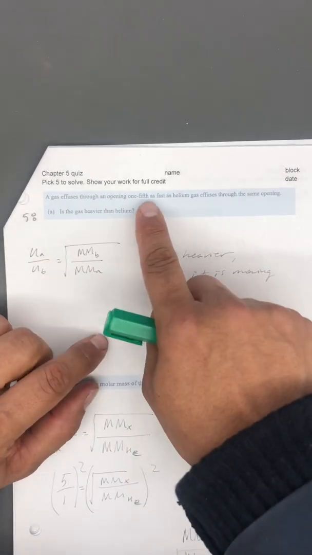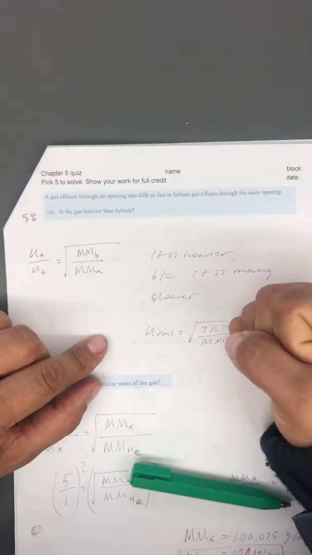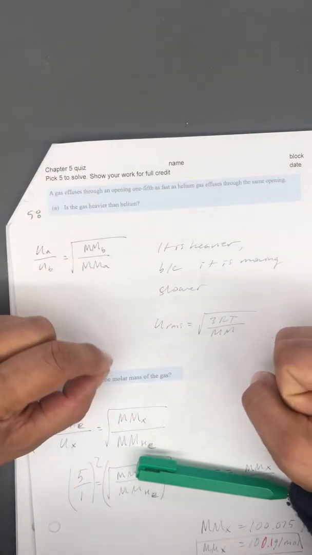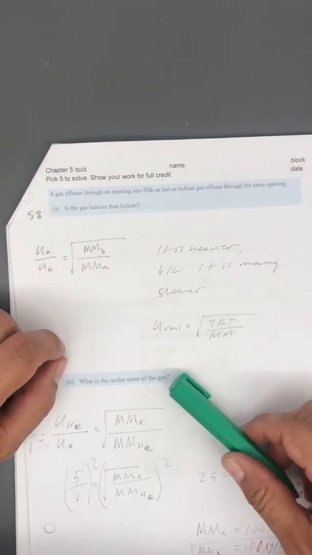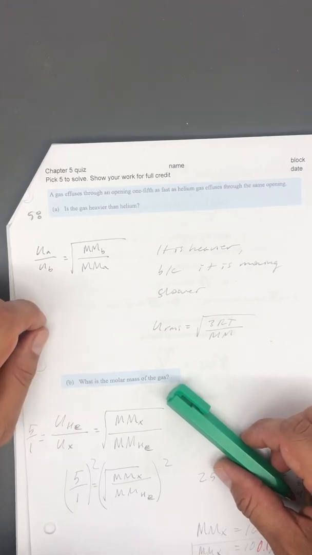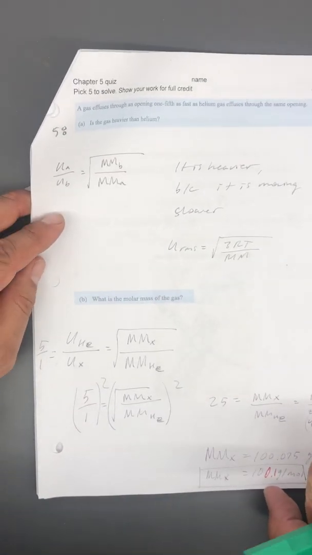So if one of these gases is 1/5 as slow, that means it must be larger, because that means this is a big number here. The speed must go down. Then the one that moves faster, phew! So it has to be way bigger than helium. So let's figure out what the molar mass of this gas actually is.